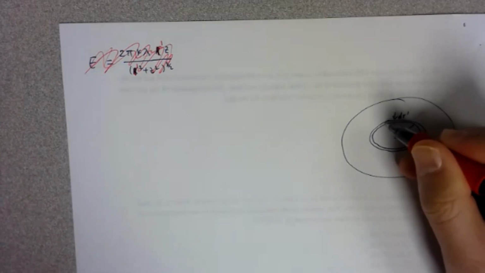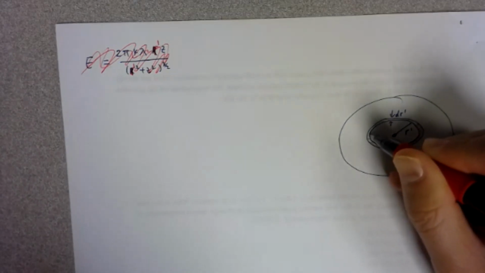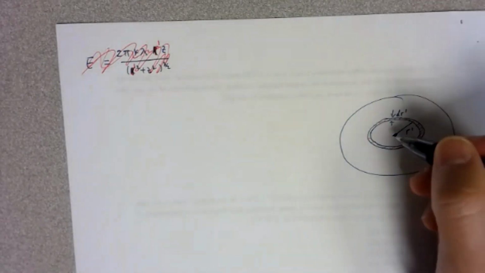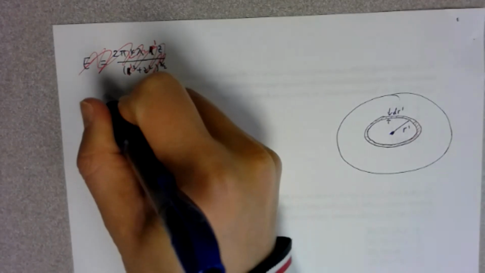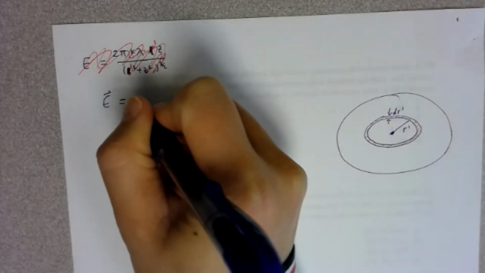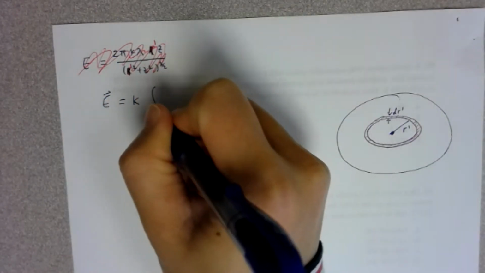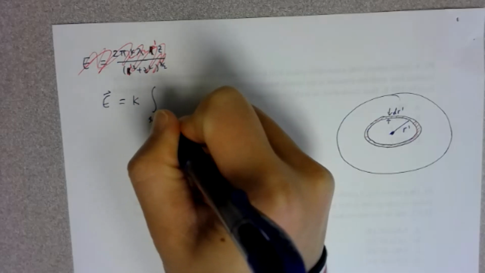Now this is a small disk kind of type, so an areal distribution. Okay, so let's start again from here. E is going to be k, 1 over 4 pi epsilon, and then you are integrating through the surface.